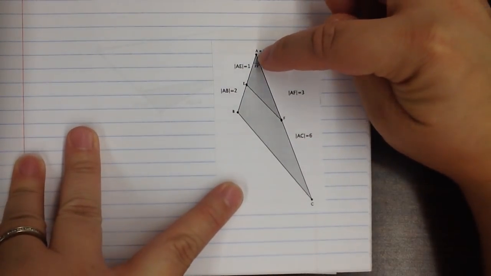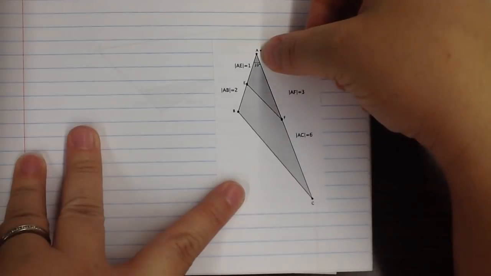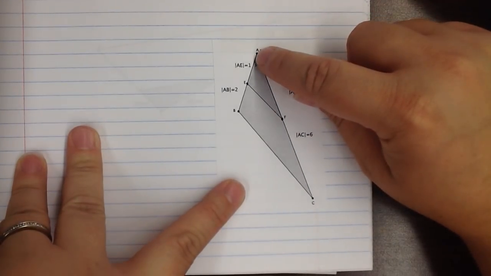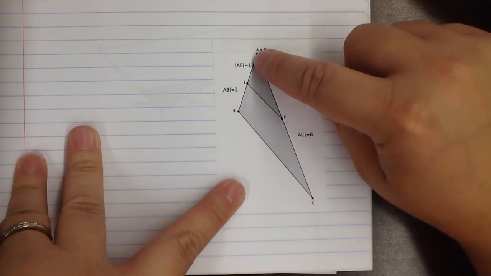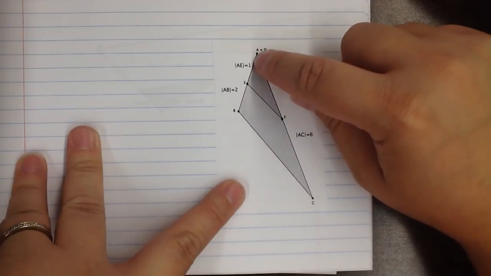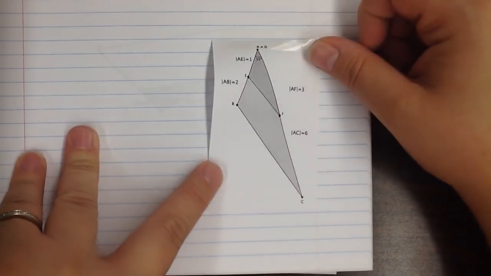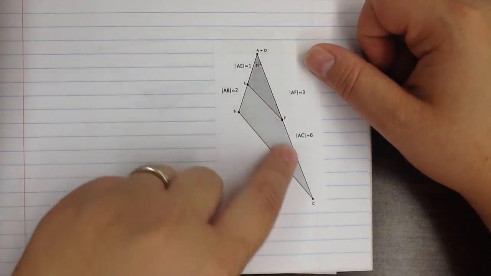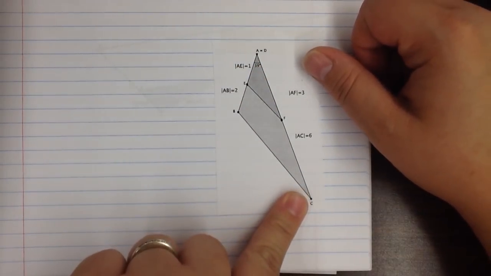These would line up right here. Angle A and angle D would line up with 39 degrees. The distance from A to E is 1, and the distance from A to B is 2. The distance from A to F is 3, and the distance from A to C is 6.